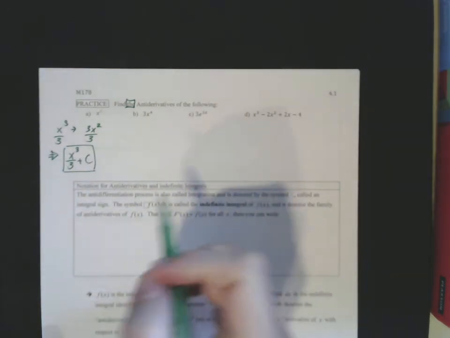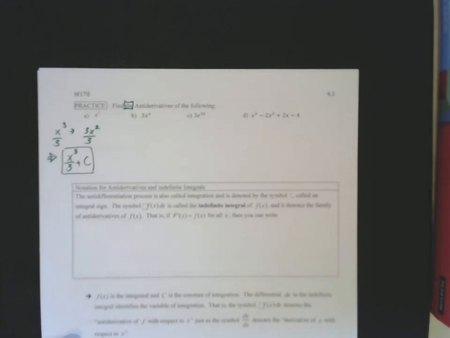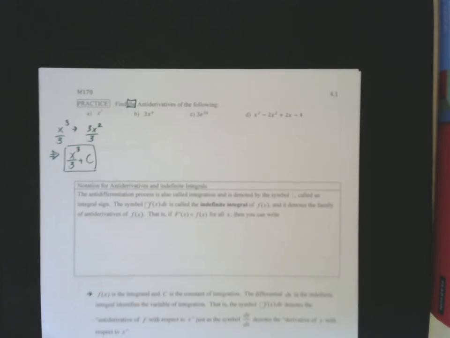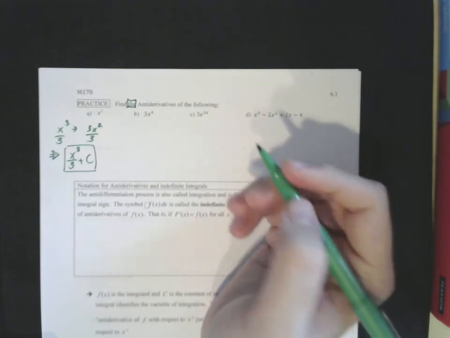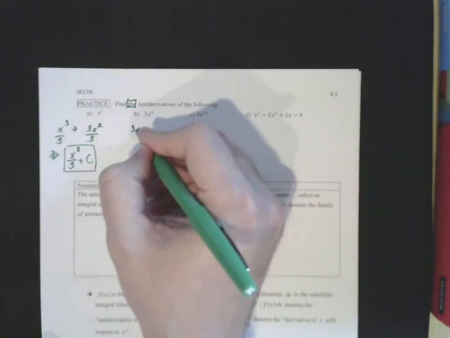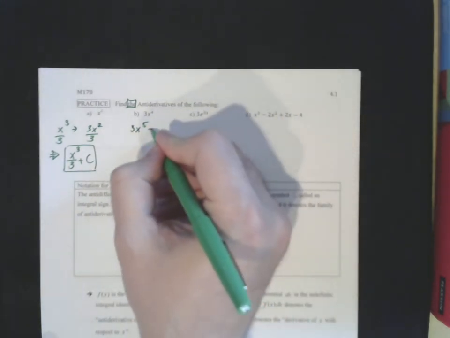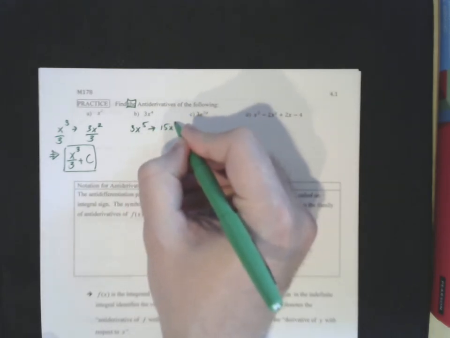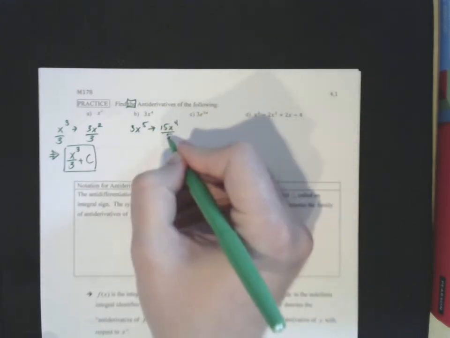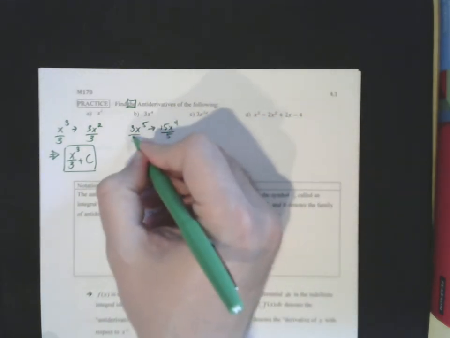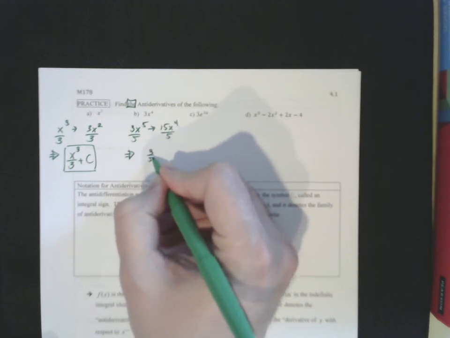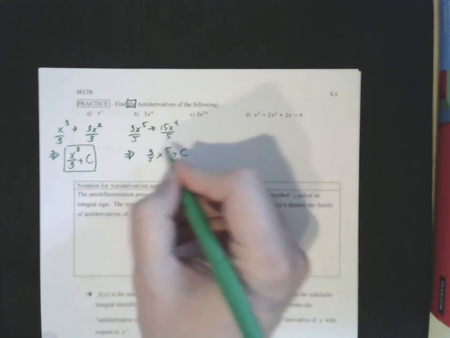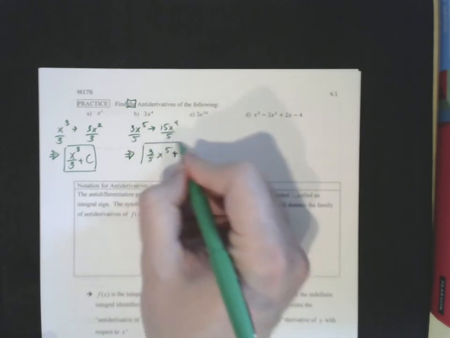So try this out on the next 3. Pause the video and actually do this. I'm going to start going through it now, so if you haven't paused, do it now. So our antiderivative for 3x to the 4th should be 3x to the 5th. But if I take the derivative, I'm going to get 15x to the 4th. That's too many. I have to divide by 5 to get back to 3. So I divide by 5, which means the antiderivative will be 3/5 x to the 5th plus c to account for all the constants.